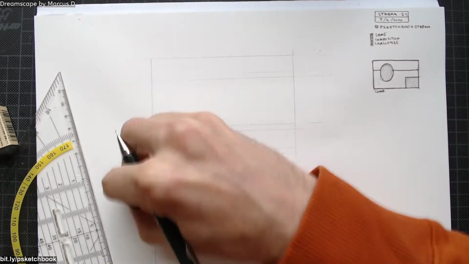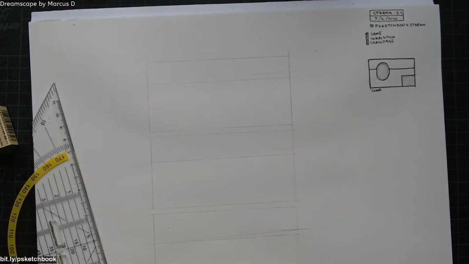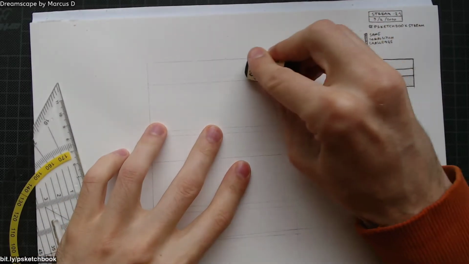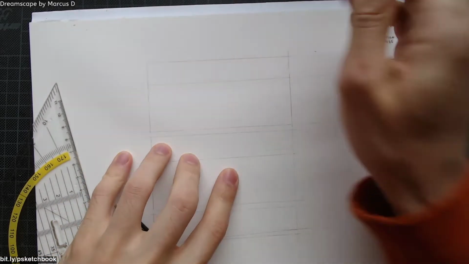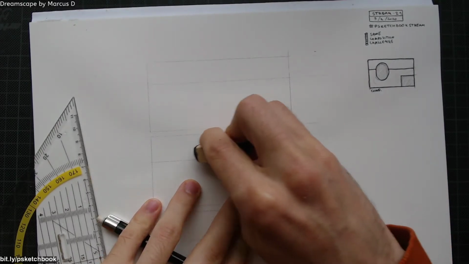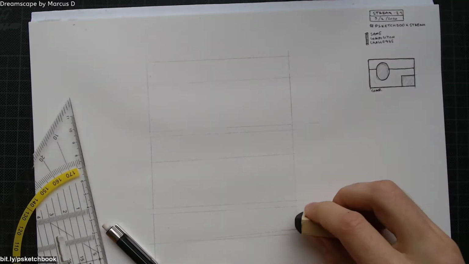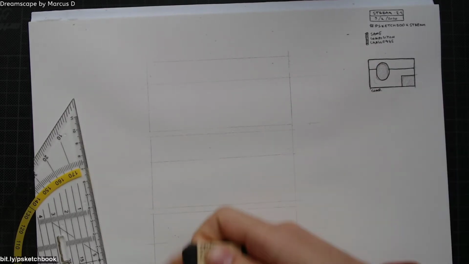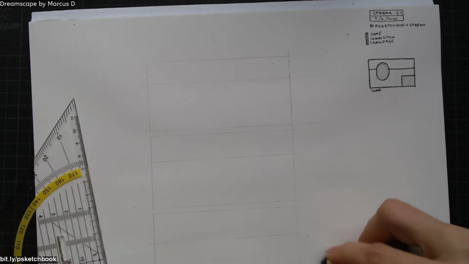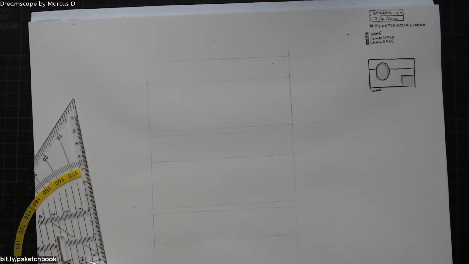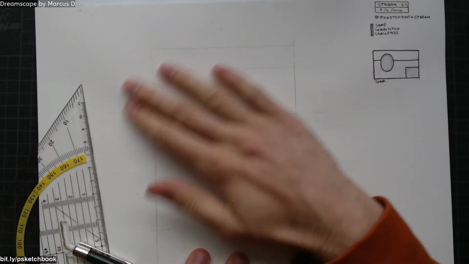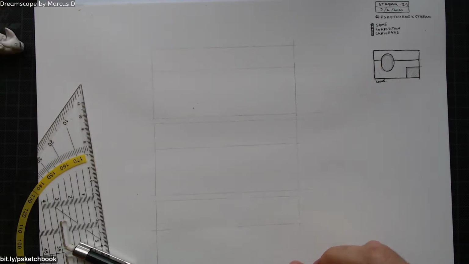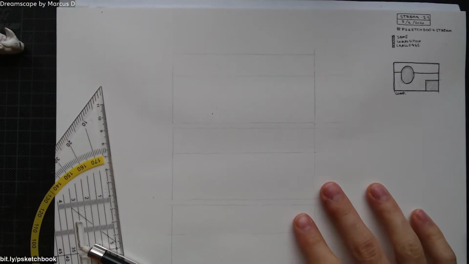So I went ahead and just did the frames for the illustrations, so I don't have to bore you with that. And I drew a horizon line. I might go outside of the bounding boxes, but I think that's also okay.